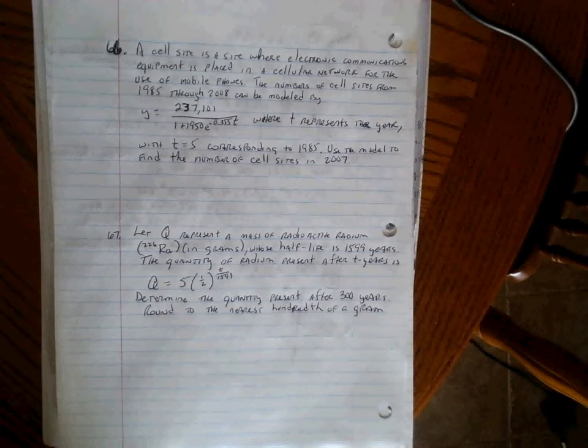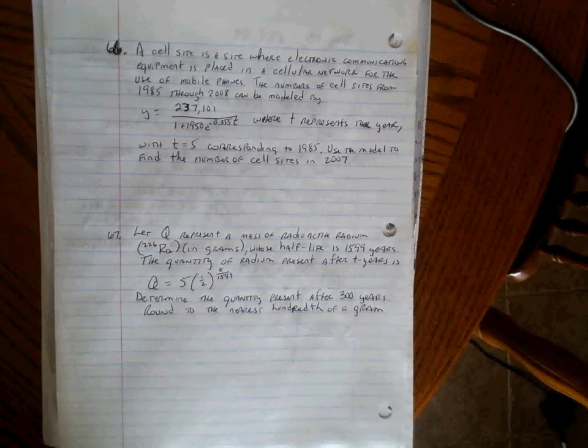It says a cell site is a site where electronic communications equipment is placed in a cellular network for the use of mobile phones. The number of cell sites from 1985 through 2008 can be modeled by y equals 237,101 over 1 plus 1950 e to the negative 0.355t, where t represents the year with t equals 5 corresponding to 1985. Use the model to find the number of cell sites in 2007.